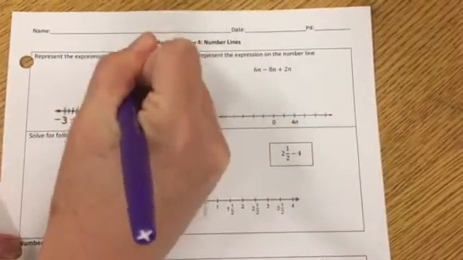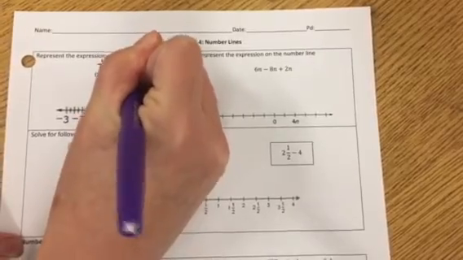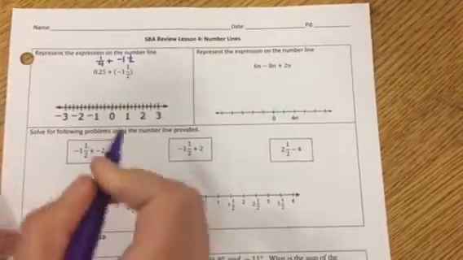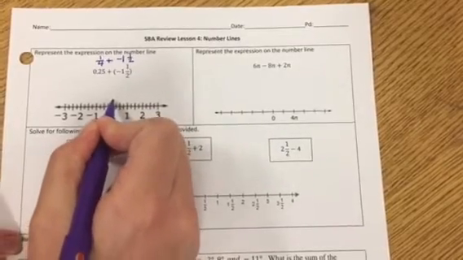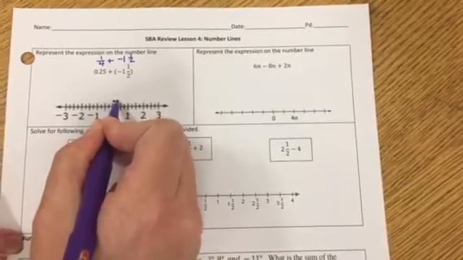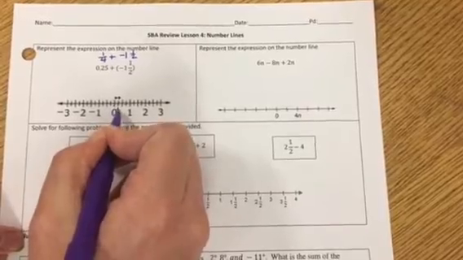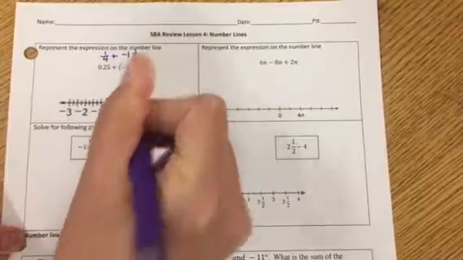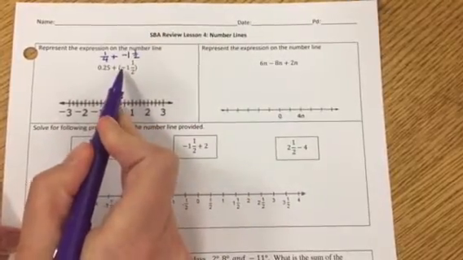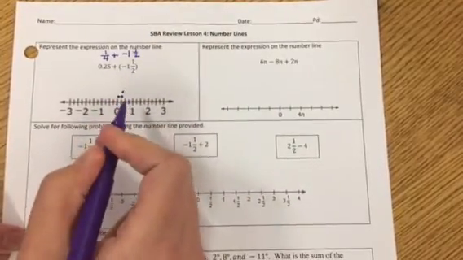Plus negative 1 1/2. So first we're going to start at 0, put our dot right above 0, and we're just going to go a little ways. We're just going to the right by 1/4. Now I'm going to put a dot right above that. And this time I need to go back negative 1 1/2.